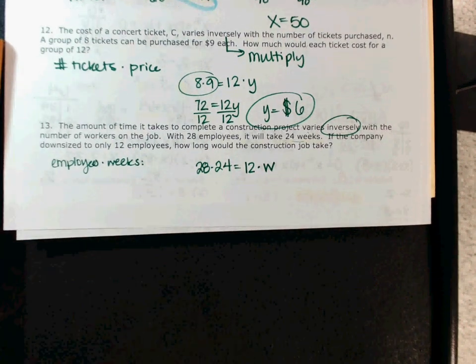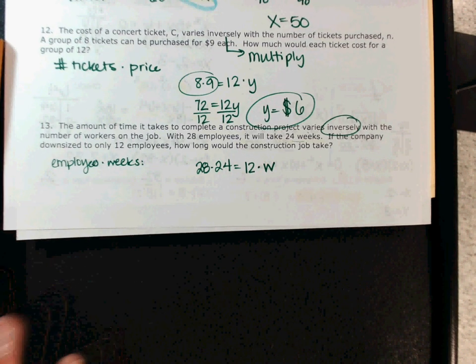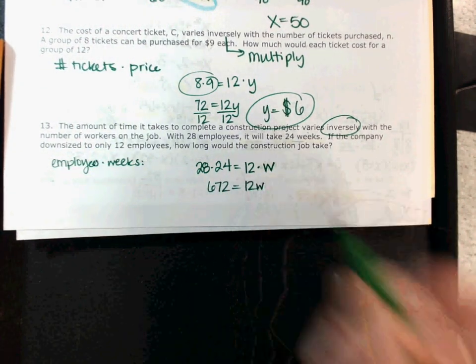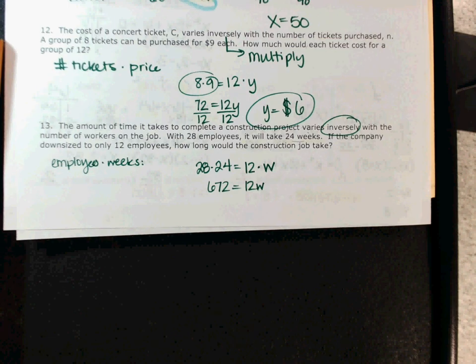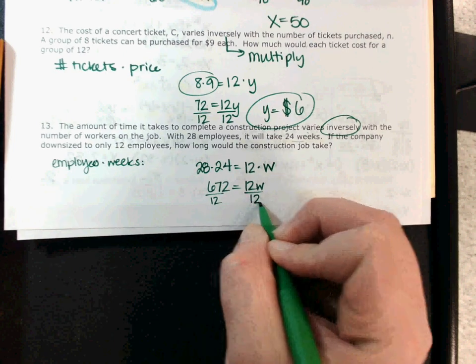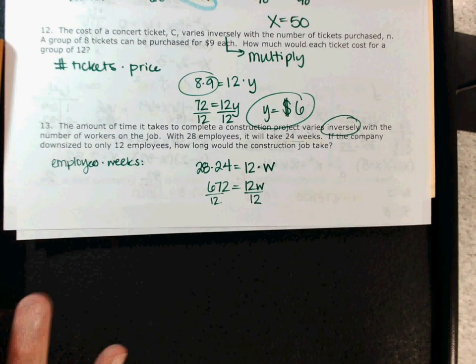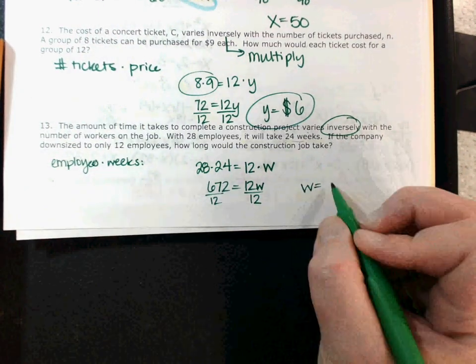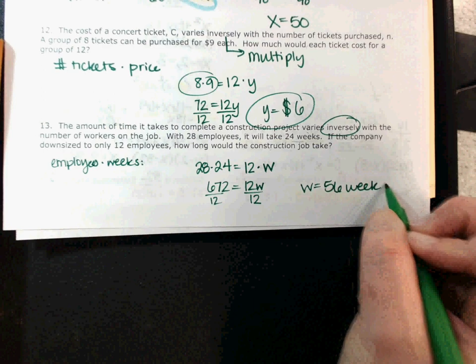Now think about it. If the number of guys I have on the job goes down, what's going to happen to how long it takes me to finish the project? It's going to go up. So that's an easy way, if it's multiple choice, for you to cross out some answer choices. 28 times 24 gives me 672. 12W on the other side. And then divide by 12. So if I cut my crew basically in half, then how many weeks is it going to take me? 56 weeks. Good. Okay.